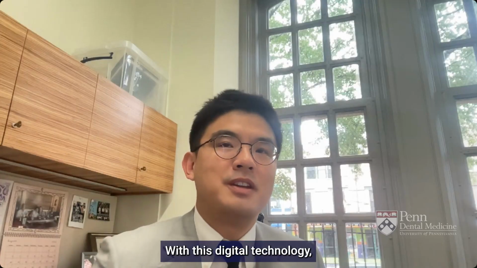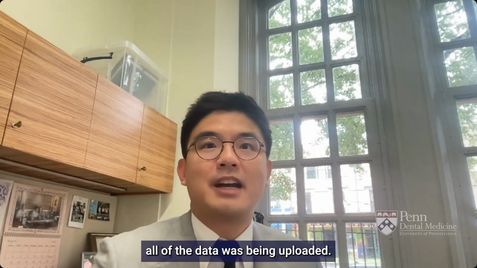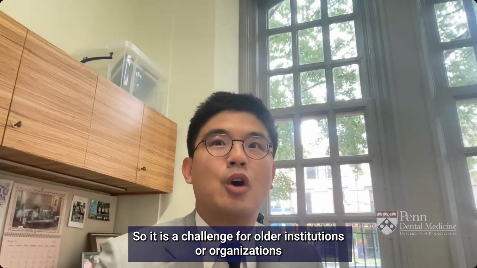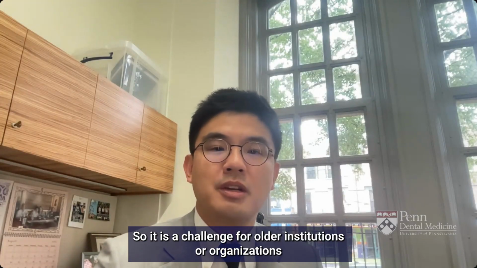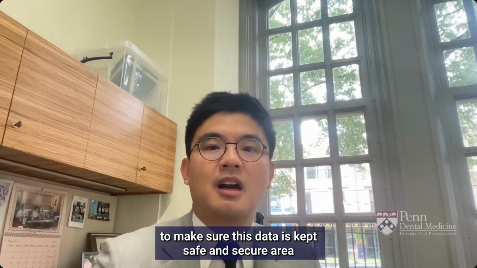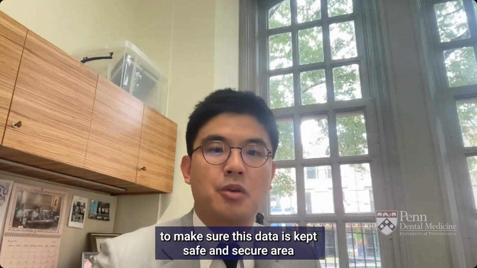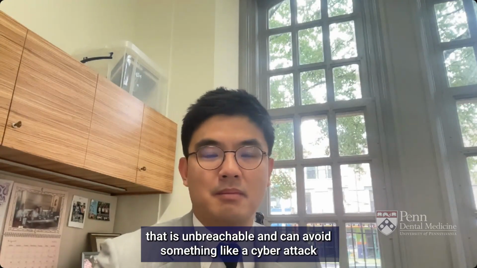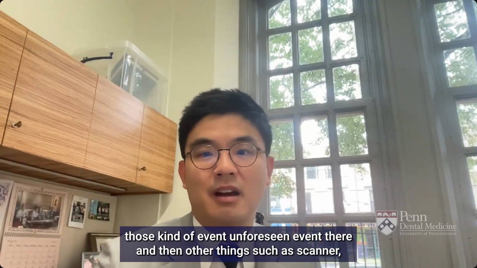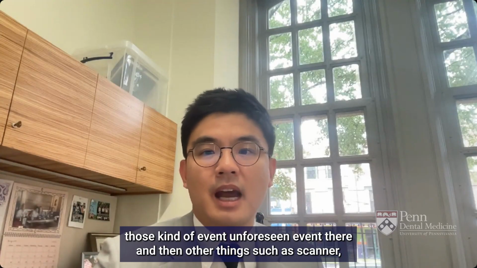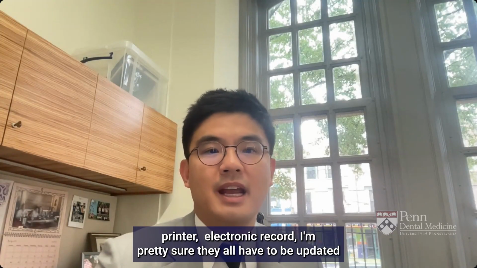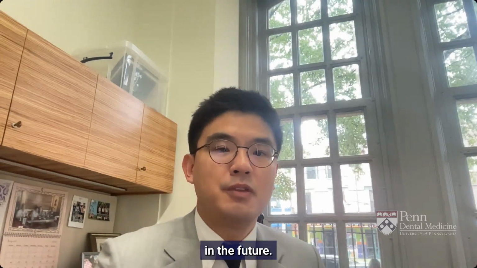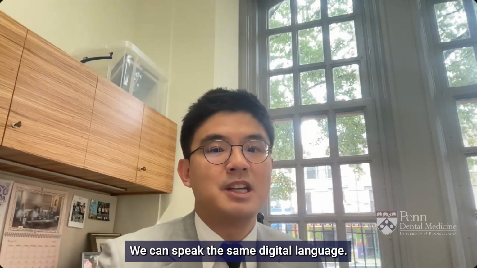With this digital technology, all of the data is being uploaded. So it's a challenge for every institution and organization to make sure this data is kept in a safe, secure area that is unbreachable, to avoid cyber attacks and other unforeseen events. And other things such as scanners, printers, and electronic records all have to be updated. In the future, we hope they can speak the same digital language.